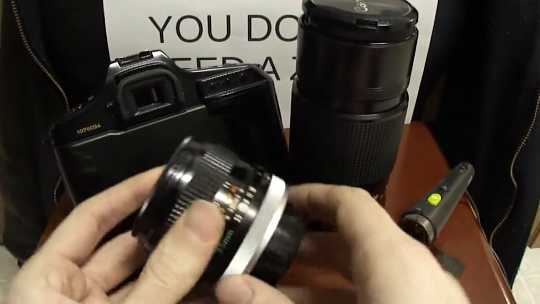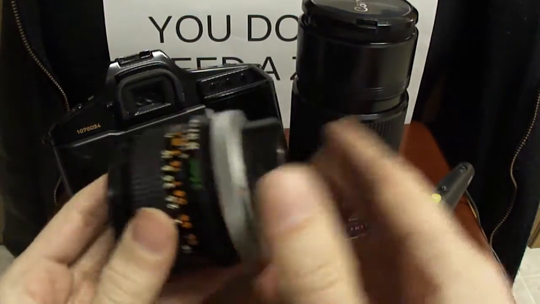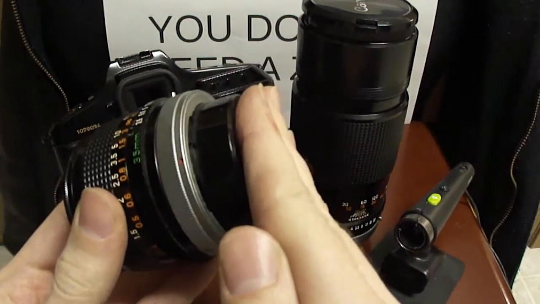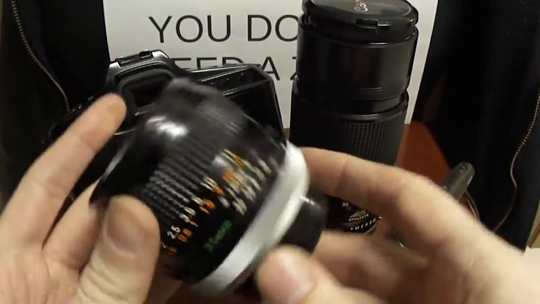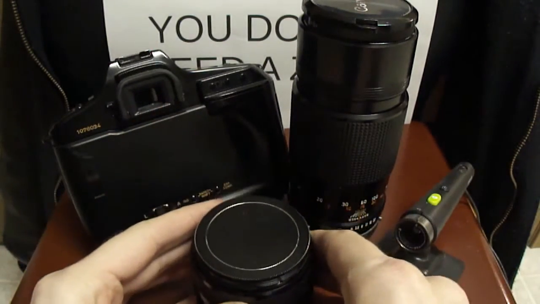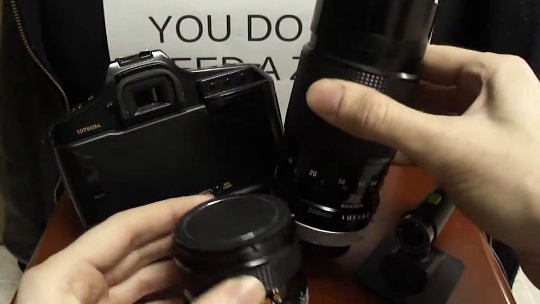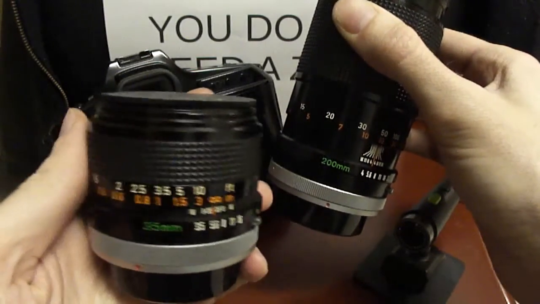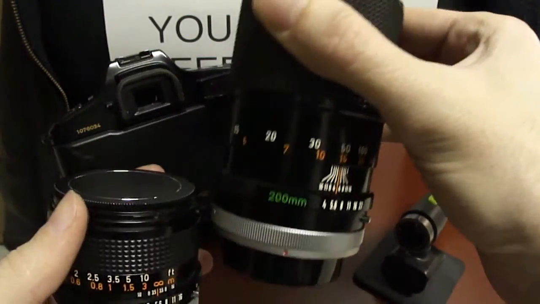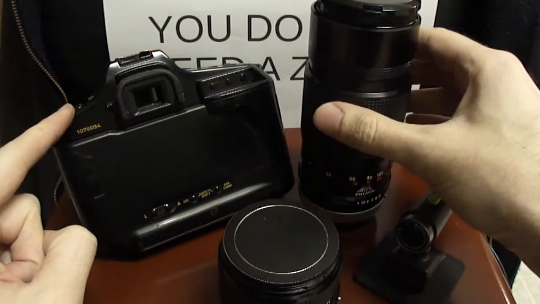Focal length is very simply the distance between the outermost portion of your lens and the surface of your photosensitive material, whether it's film or a CCD sensor. That distance is going to determine how your image looks, and not just how far away or close up something appears to be, but its proportions. For example, this is a 35mm lens, this is a 200mm lens. And here is a 50mm lens.